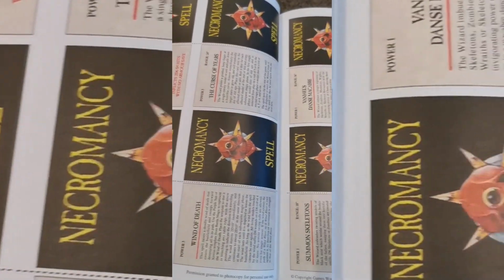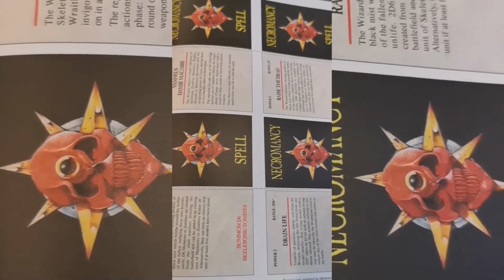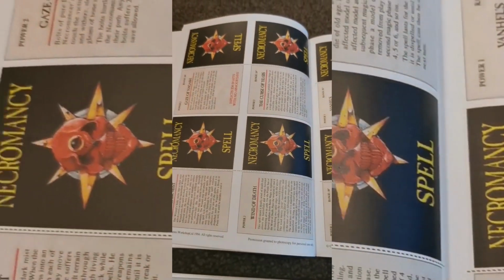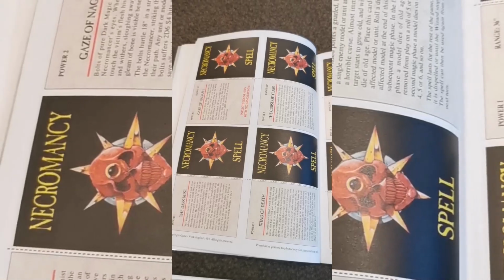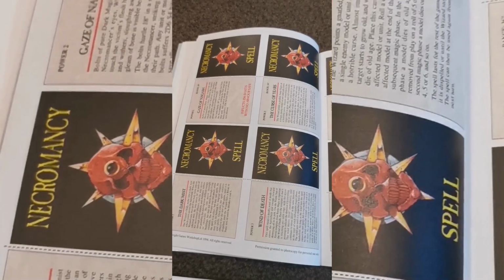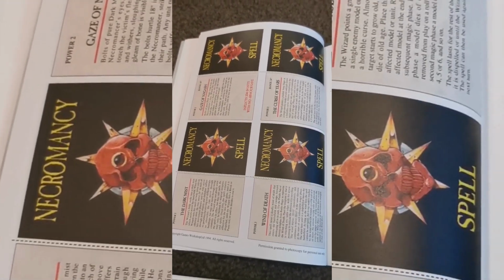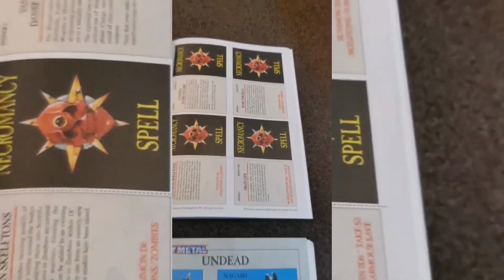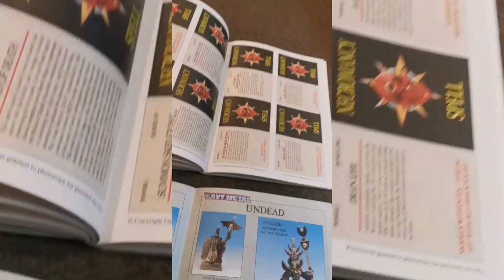Which was great because when they released Battle Magic, I think it was, I might be wrong on that one, but no, it was when they released Battle Magic we got the Necromancy cards, because initially, hang on, I'm definitely getting this wrong. I think it was Battle Magic.